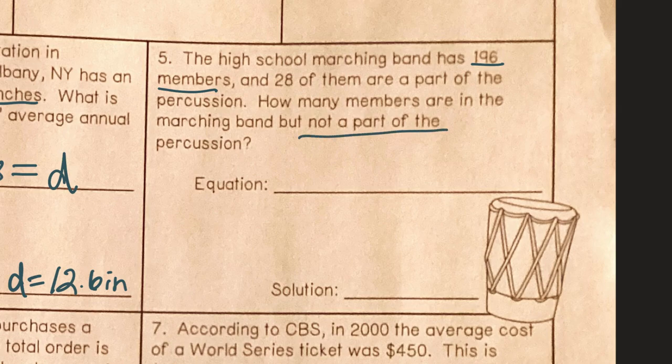So let's think about this. If there are 196 members in the marching band, that's my total, 196. I know that 28 of them are in the percussion, but I want to know how many are not. So if I was to solve this problem, I know that I would be subtracting 28 from 196. When we're working with equations, remember we're always doing the opposite.